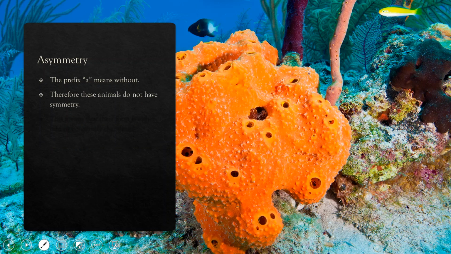Therefore, these animals do not have symmetry. That's just a basic logical step there, but I just wanted to write that down so we can make sure we got that there. Now finally, this means that their form is either odd or constantly changing. What I have here as an example is a sea sponge. Now this sea sponge here, as you can see, is not very symmetrical at all. It's got weird lumps and weird holes in it and weird bumps, and it's just odd looking, in my opinion. And that's because it doesn't have symmetry.